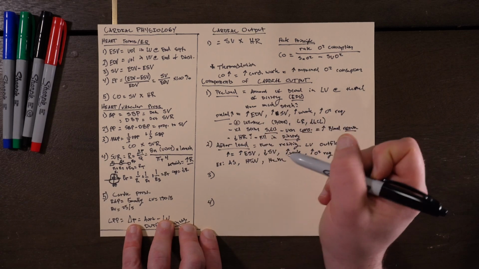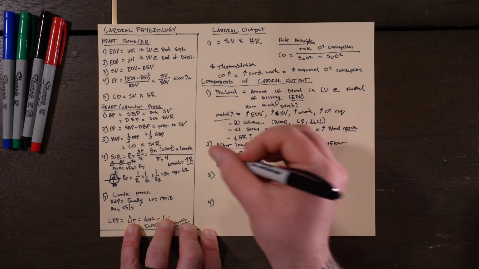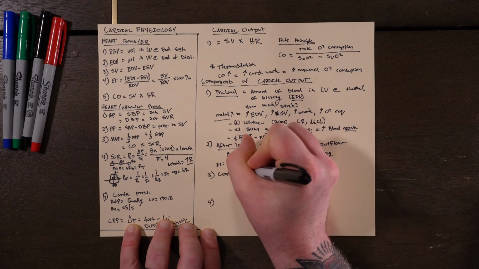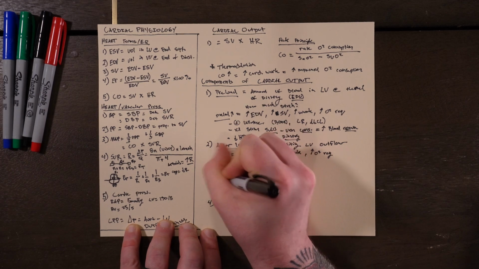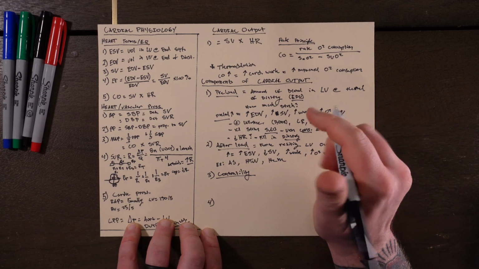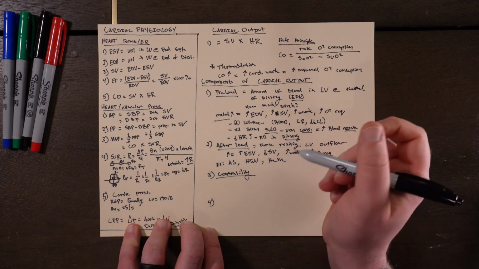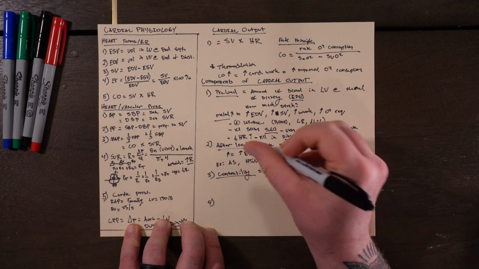So, 2 more things left, okay? The last one is contractility. And I'm a terrible speller, so judge me if you want. So the contractility is basically, what's the squeeze?